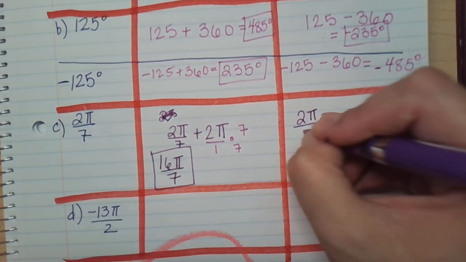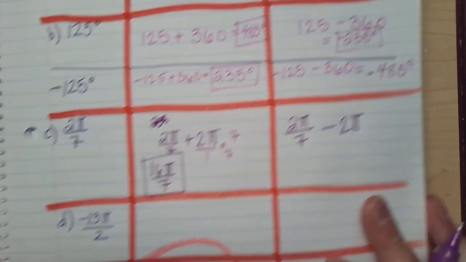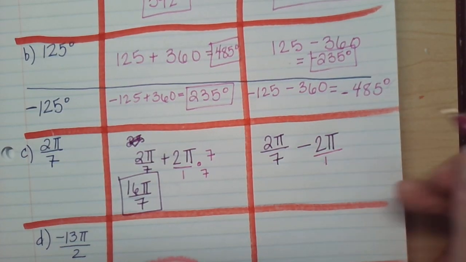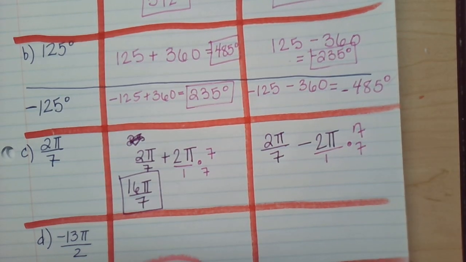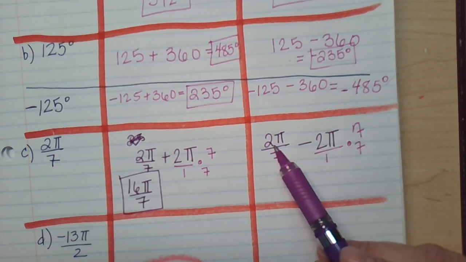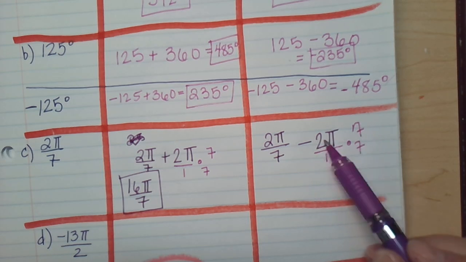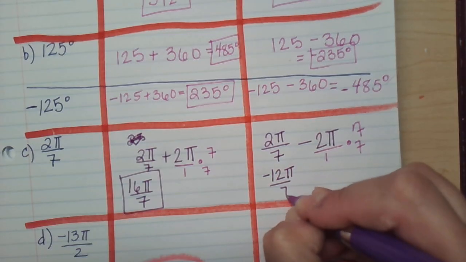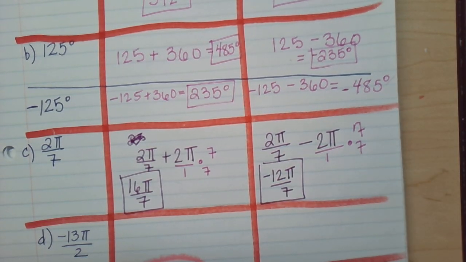Now, let's take 2 pi over 7 and subtract our 2 pi. Hopefully, it's a negative angle. I mean, it is. That was silly. Okay, so anyway, put my good friend 1 down there. Or ask him to help out. Thank you. And then 2 pi minus 14 pi is negative 12 pi over 7. Whoa. Okay, let's go again.